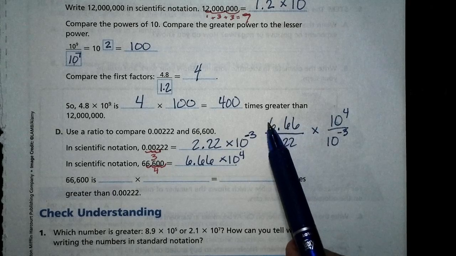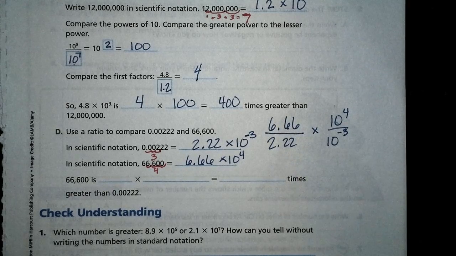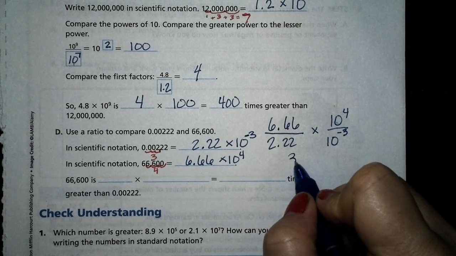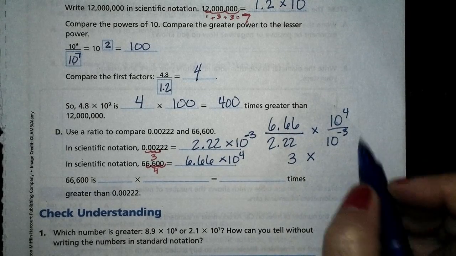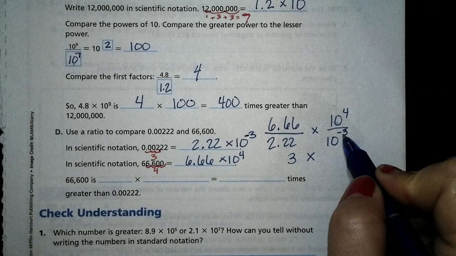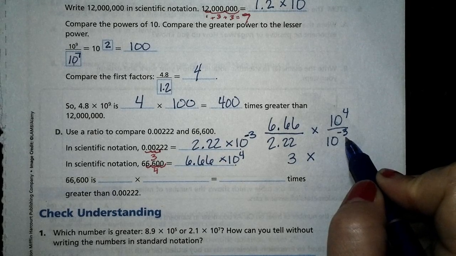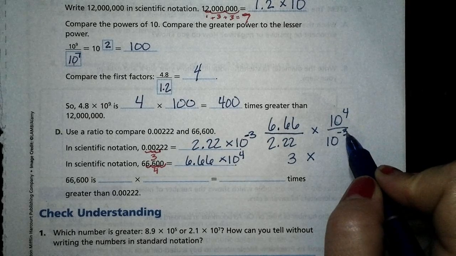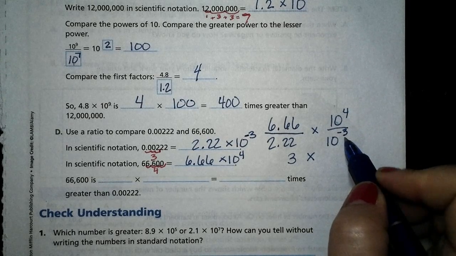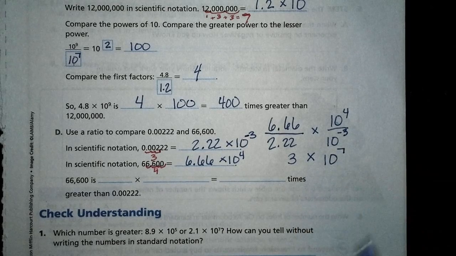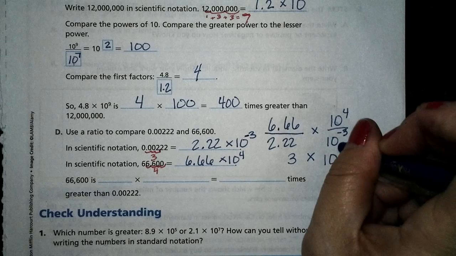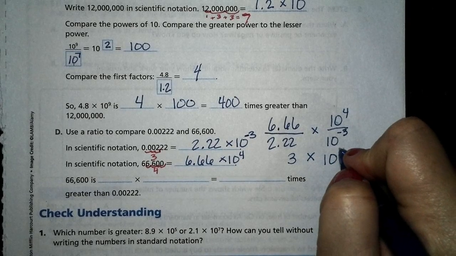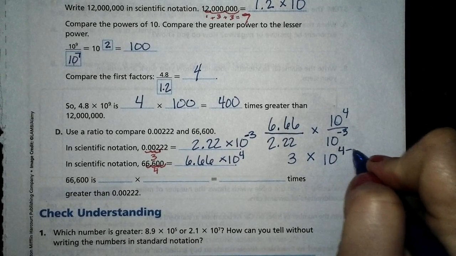So if you put this in a calculator and divided it, you would get 3. So that number goes into that number 3 times. Just trust me on this one. Then we have 4 minus negative 3. So remember, when we subtract a negative, it's like adding. So instead of 4 minus negative 3, it's going to be 4 plus 3, which would be 10 to the 7th power. All right, I'm going to show it actually written out just for those of you that are like, what? How did you get that?